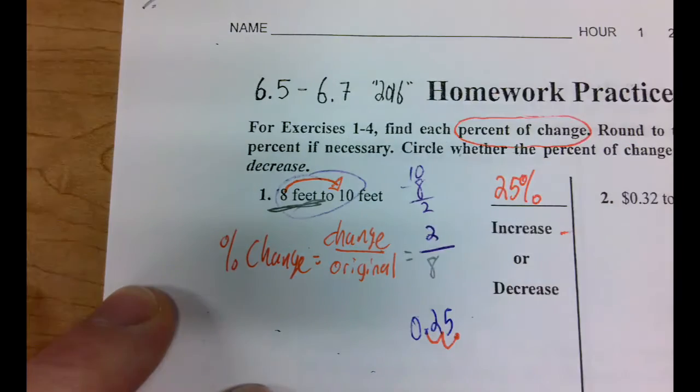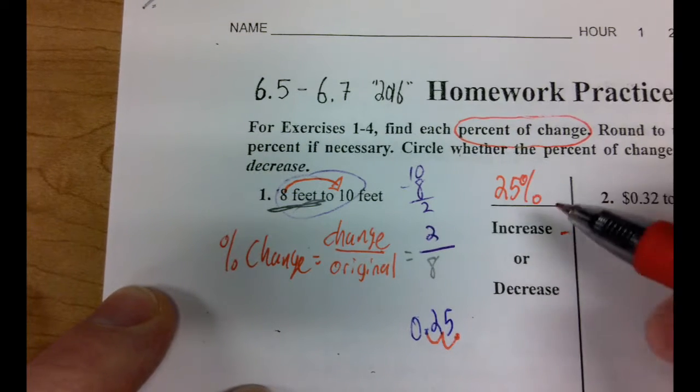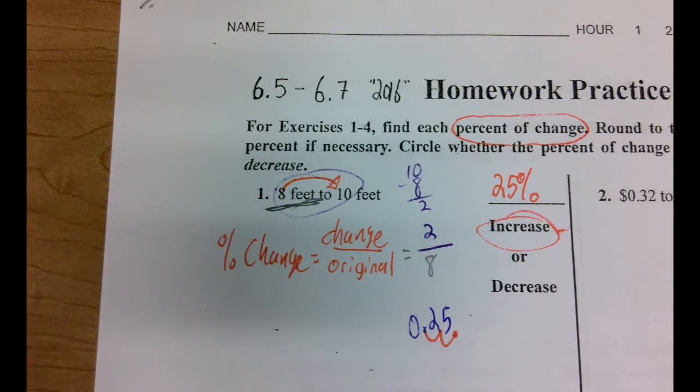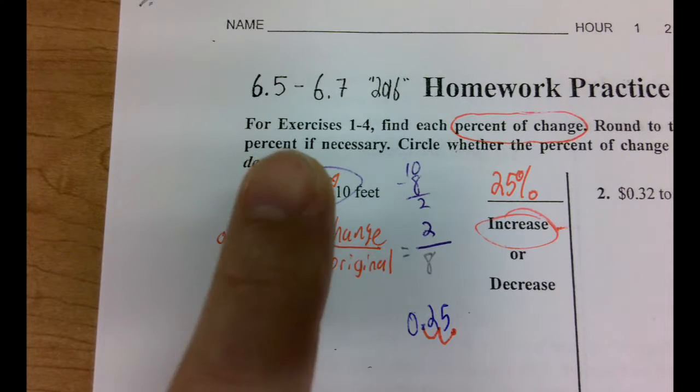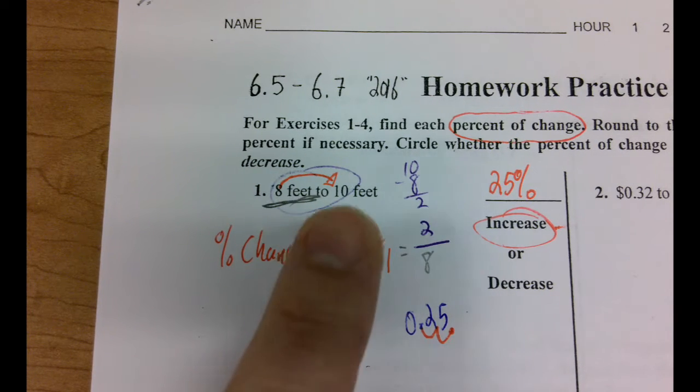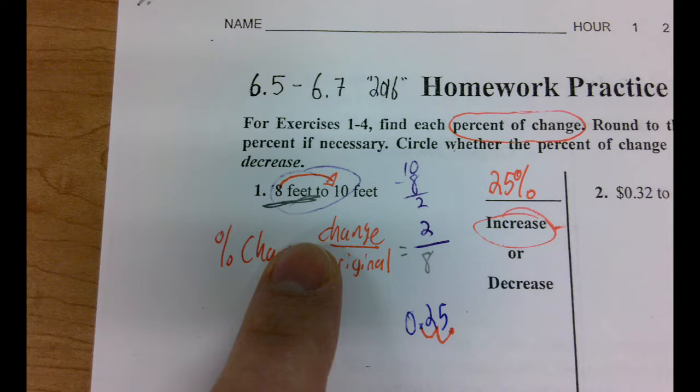This formula needs to be written down every time. It's worth a point. I told you so. It'll help you get it right. Another reason why you need to write it down, you'll remember it, so that way you can do this later on a quiz or a test.